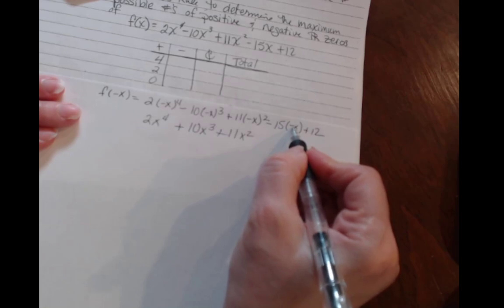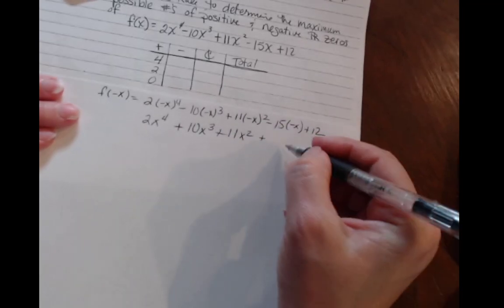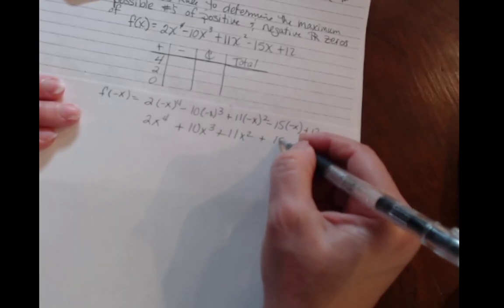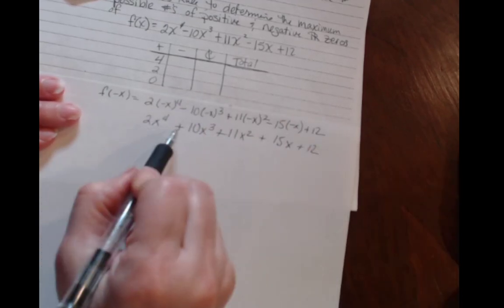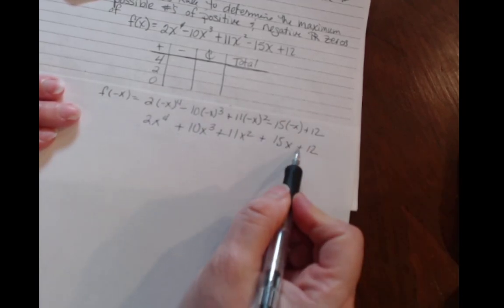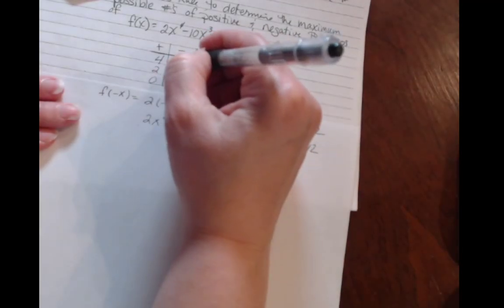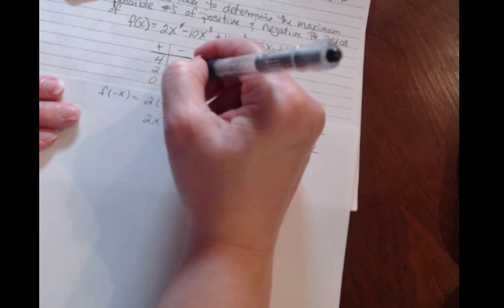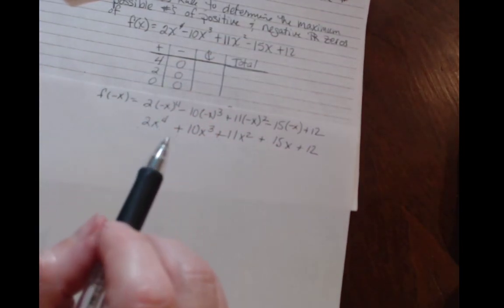Negative times negative is positive 15x plus 12. Positive, positive, positive, positive, positive. There are 0 negative roots. And less than that by an even number, still 0.